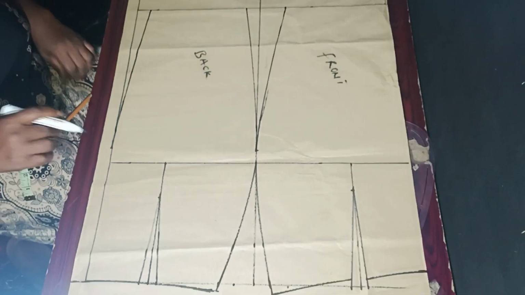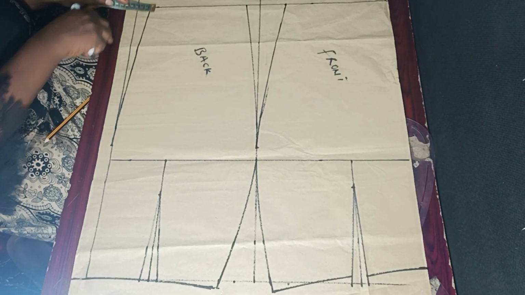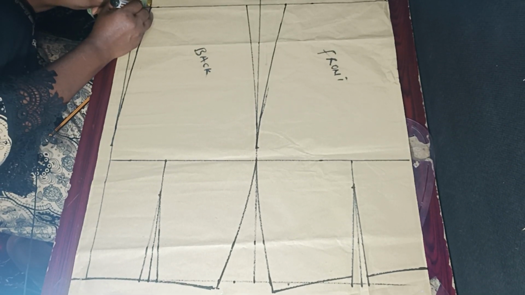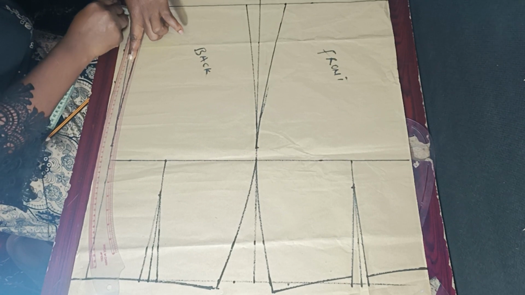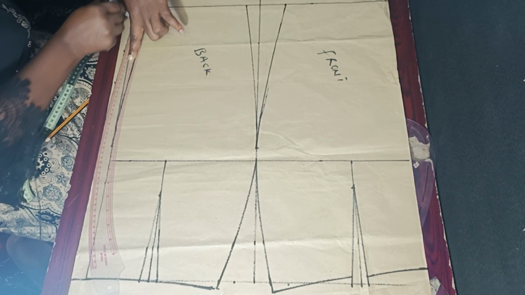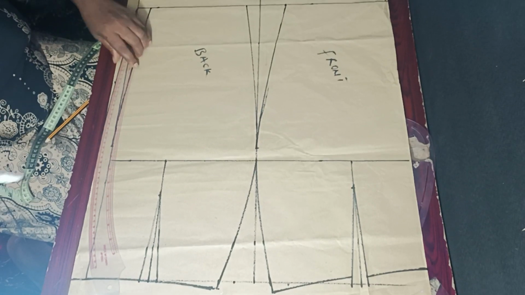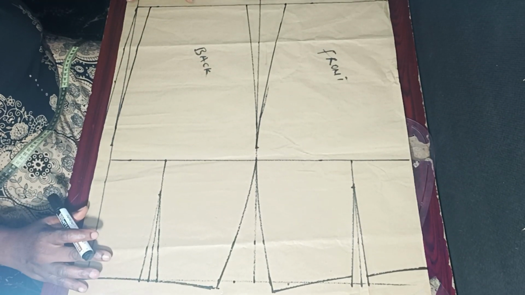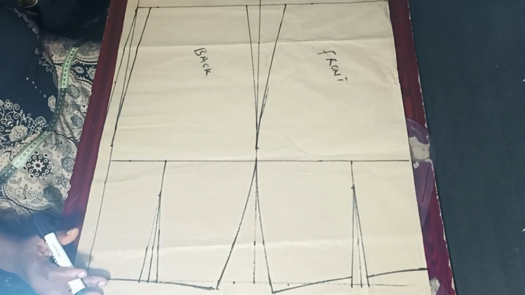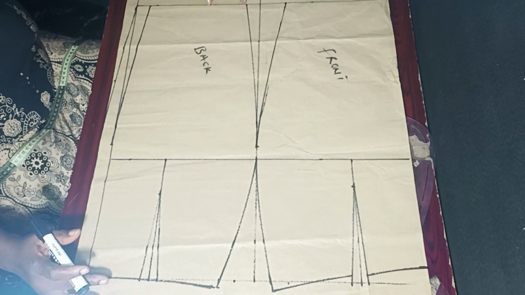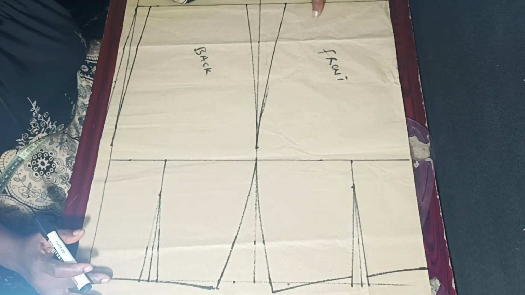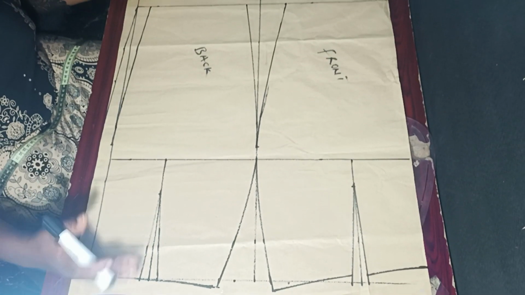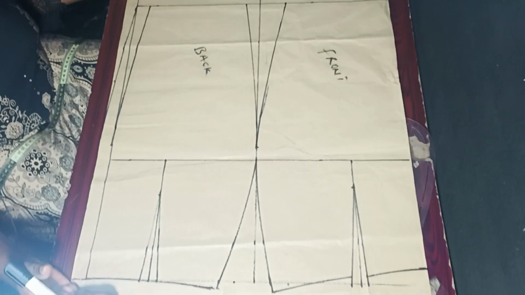So what we can do is we measure the zip allowance. From here we are going to be taking back our zip allowance. So then either you leave it as your very basic skirt, or you can change this pattern to a pencil skirt for a better fitting. So that's it with our basic skirt.